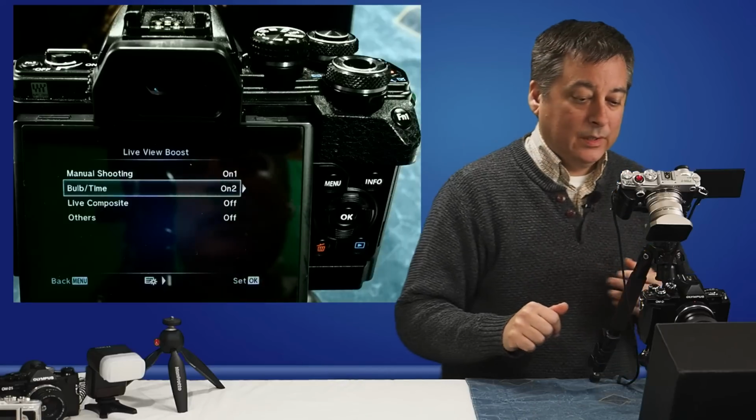But just a long story short, on 2 brightens the image as much as it possibly can so that you can almost see in the dark, okay? On 1 brightens the image about 3 stops, which is usually not enough. And then off doesn't do any kind of brightening. It tries to reflect the exposure as it will be taken in a picture. But when you're doing bulb and long exposures, it's not going to be able to do that, okay?